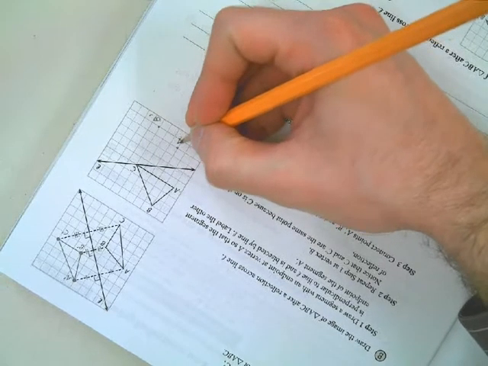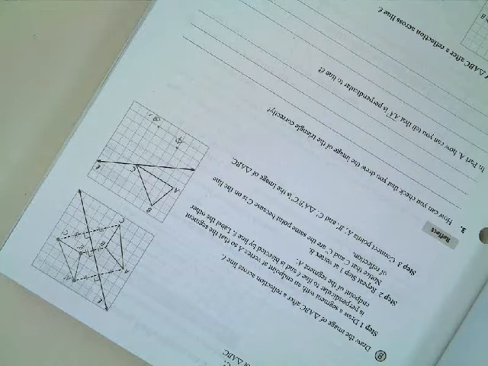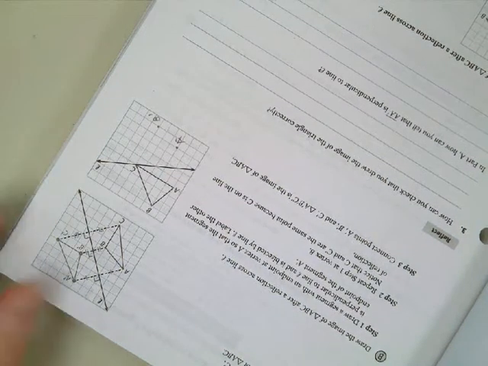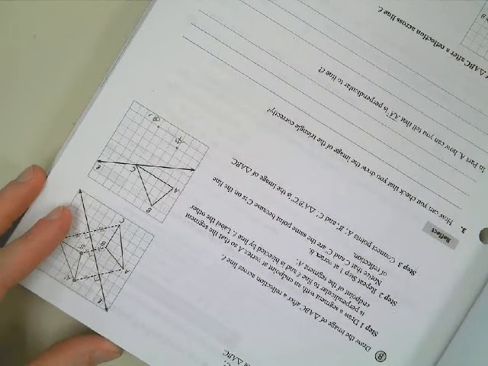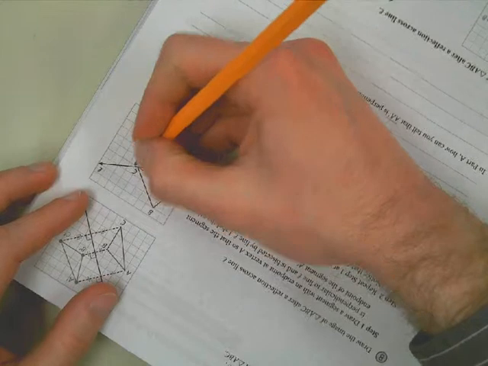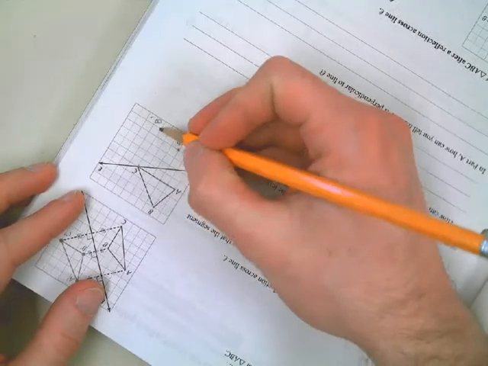So we're literally doing reflection. Now, where does C prime reflect to? It's the line itself, so we don't need to draw anything for that. And so there they are.